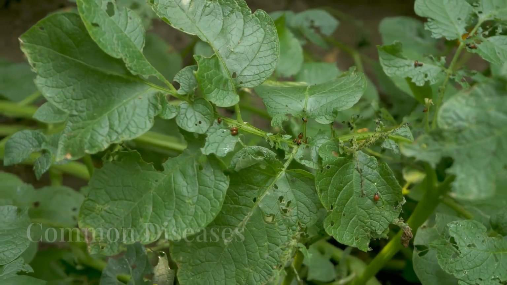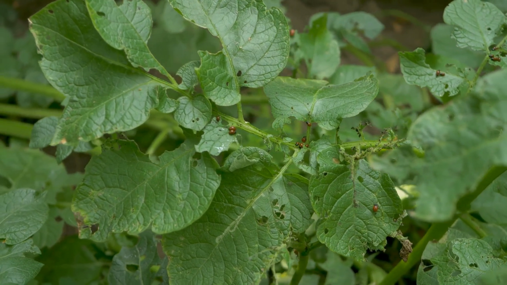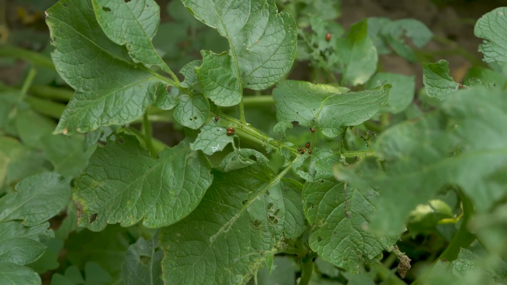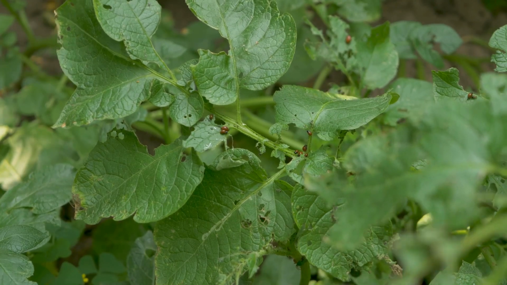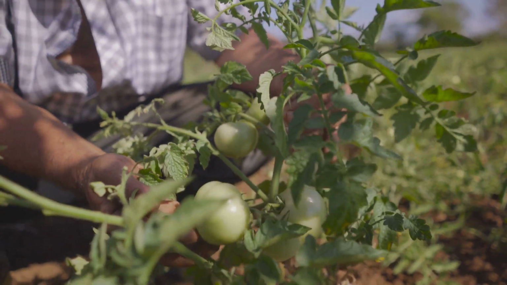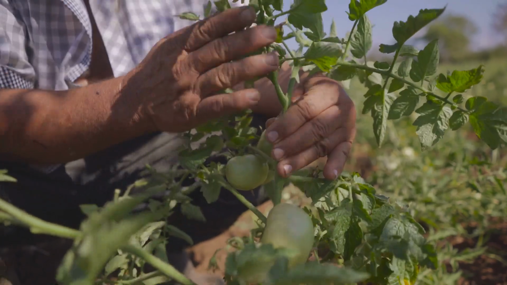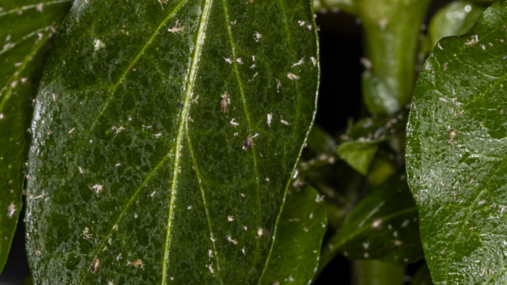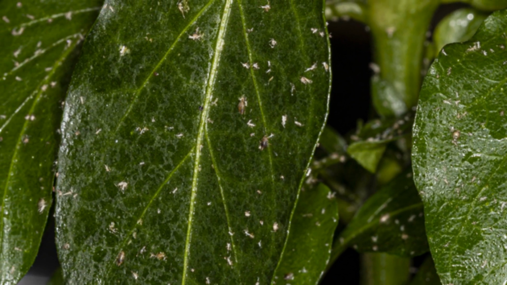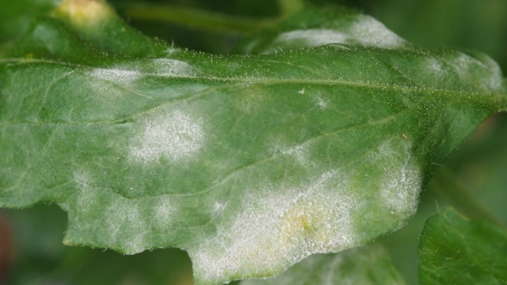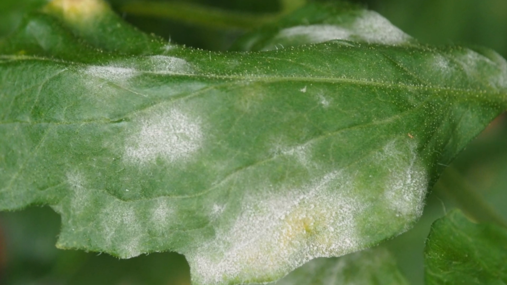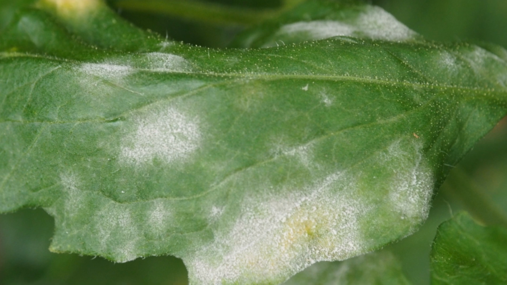Common diseases that affect peppers include bacterial leaf spot, powdery mildew, and root rot. These diseases can severely impact the health and yield of your pepper plants if not managed properly. Bacterial leaf spot causes dark, water-soaked spots on leaves, while powdery mildew appears as a white, powdery coating on the foliage. Root rot, on the other hand, leads to wilting and yellowing of the plant.